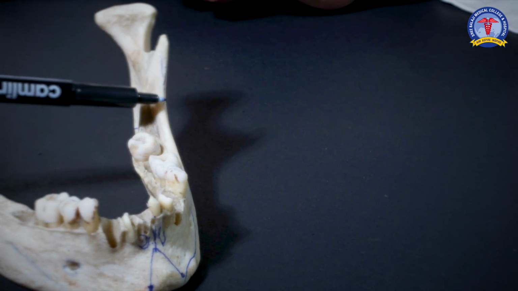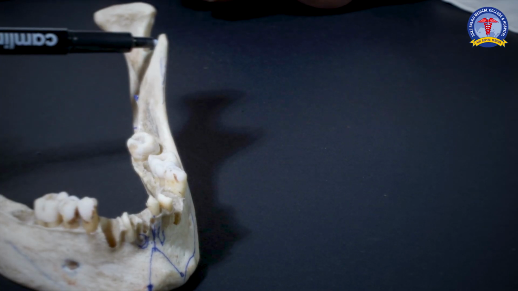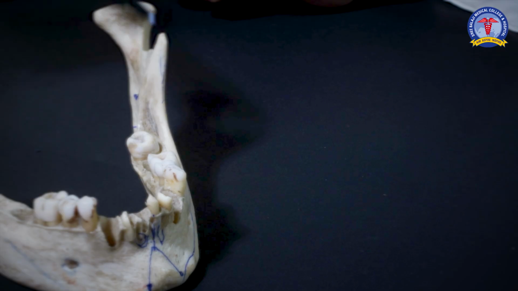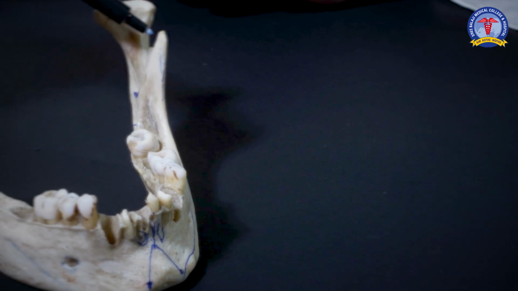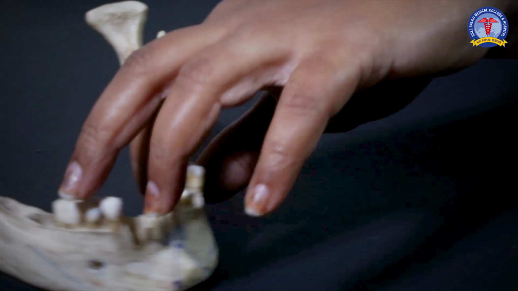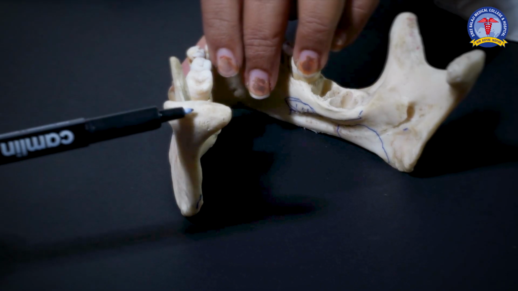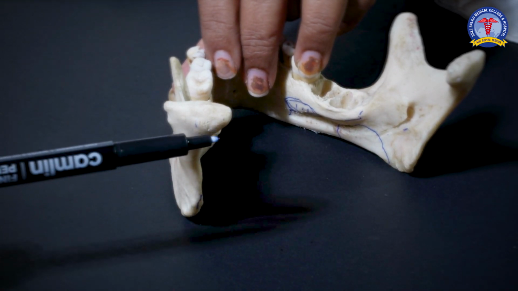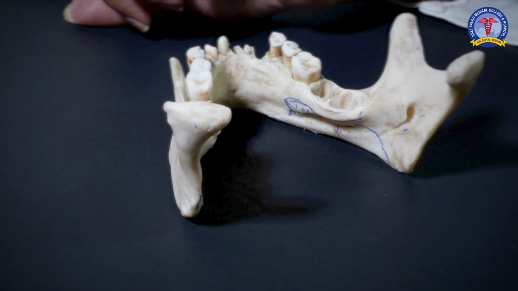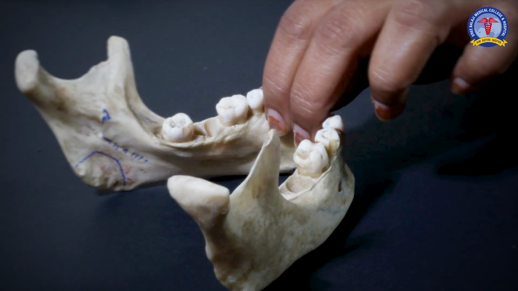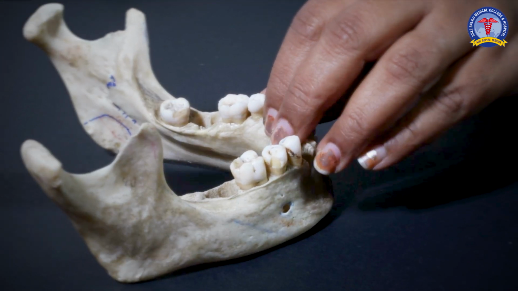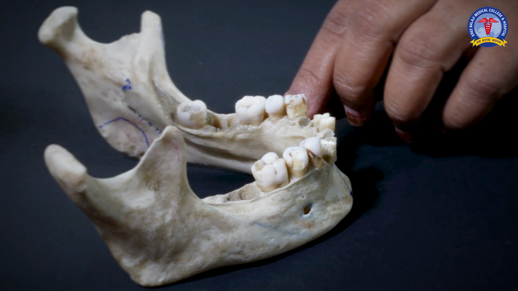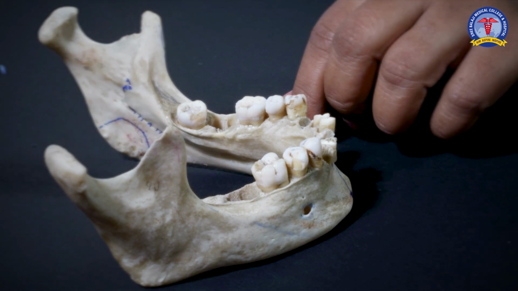It is continuous above with the coronoid process, and it gives attachment on the medial surface to the temporalis muscle. This is the posterior border of the ramus of the mandible, and the upper part is related to the parotid gland.